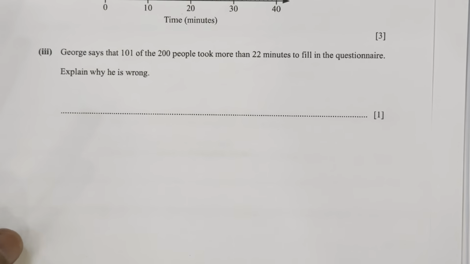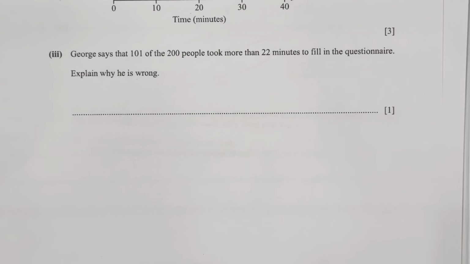The next question is that George says that 101 of the 200 people took more than 22 minutes to fill in the questionnaire. Explain why he is wrong. Because 101 out of 200 is more than 50%, but it should be less than 50%. The median is actually 22, and it belongs to the central value. So this is wrong. The median is 22, which is 50% of the people, and 101 is more than 50%.